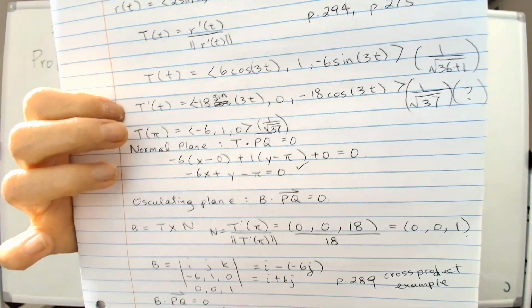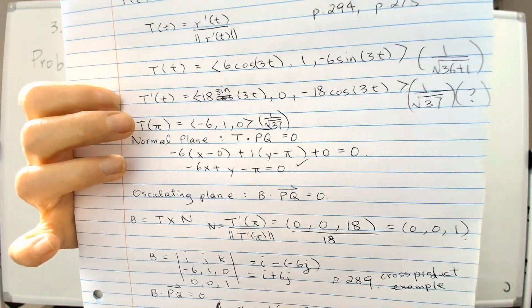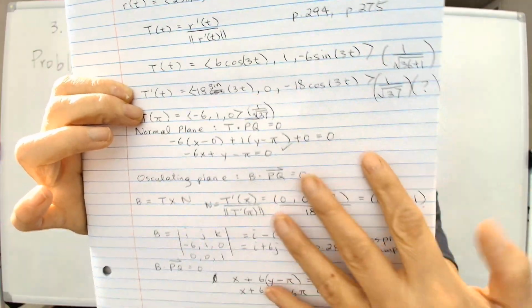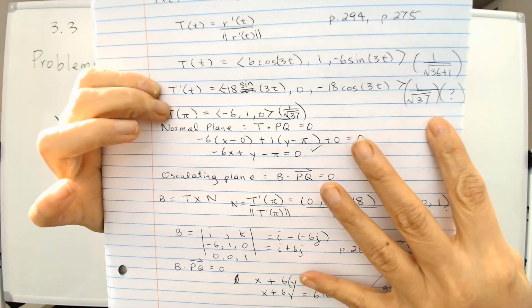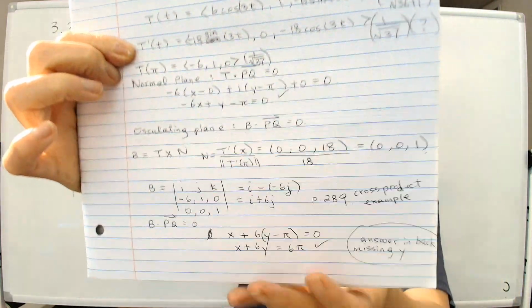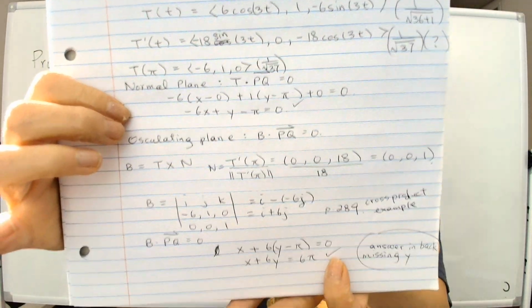We don't need T prime right now, but we'll need it in a little bit, so I already figured that out here. Again, the actual magnitude is not important to us, so I didn't bother doing the rest of the math. We just need to know the vector part of T. Anyway, so the normal plane is done.